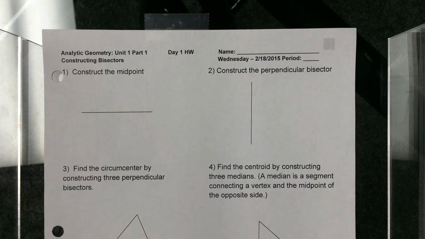In this video, we are going to learn to construct the perpendicular bisector of a segment, and we will learn to construct the angle bisector. And we're going to use those two concepts to be able to construct the circumcenter of a triangle, which is just three perpendicular bisectors, and we will construct the centroid of a triangle because that is just three angle bisectors.